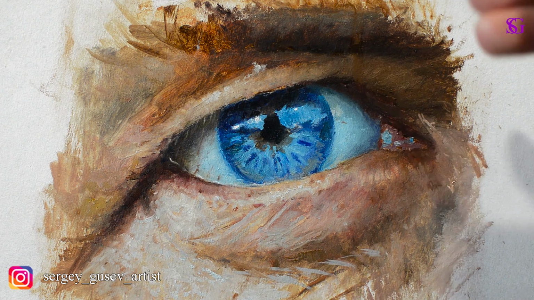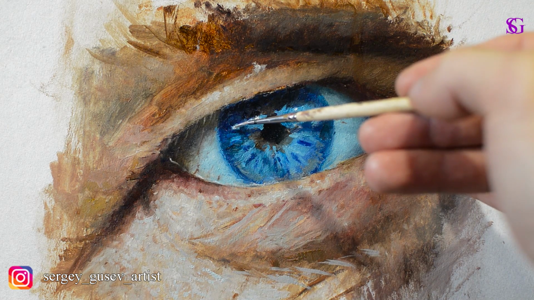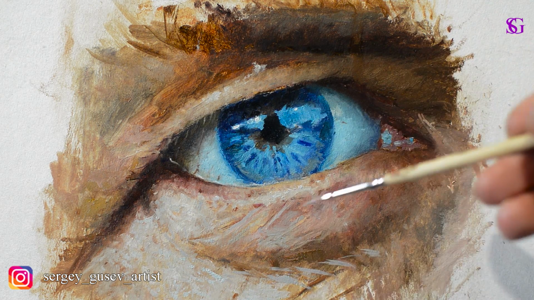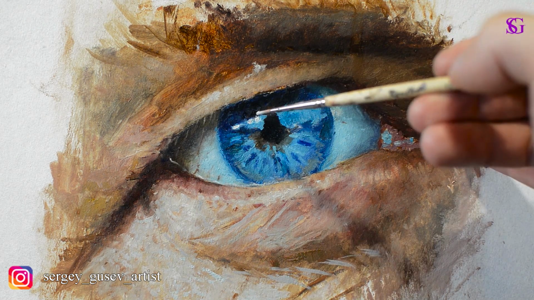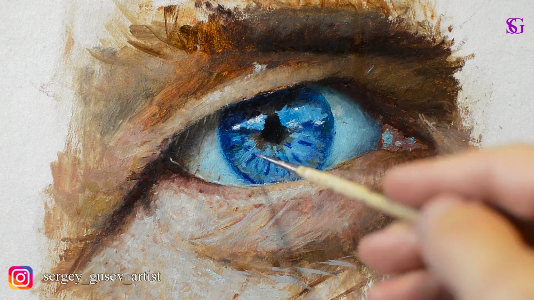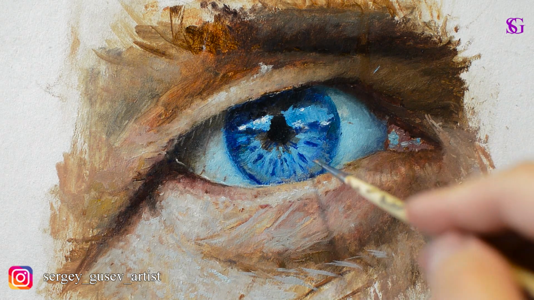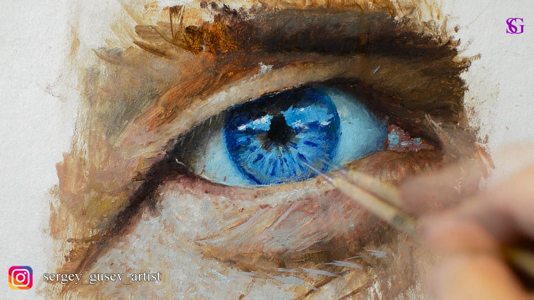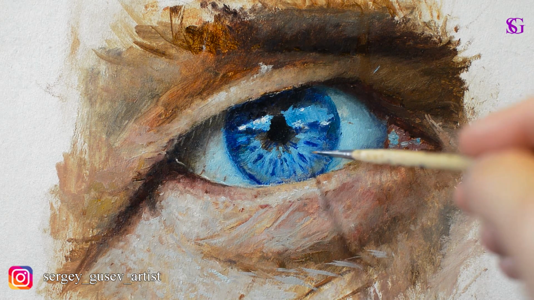Therefore, here I'm going to give you one basic tip. Always start from a big form, big volume, big silhouette of the head or figure or anything you draw or paint, and only after that, closer to the end, concentrate on the details. Do not depict all of them, just pick out a few, the most interesting ones, the most important ones, and spend more time to finish them.